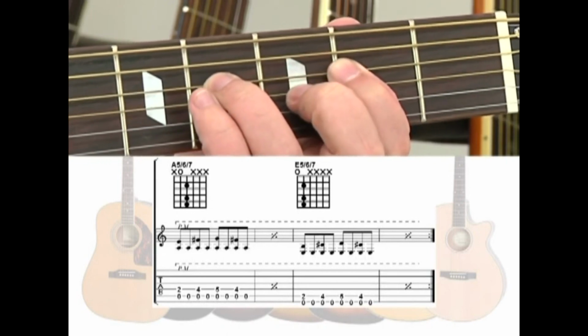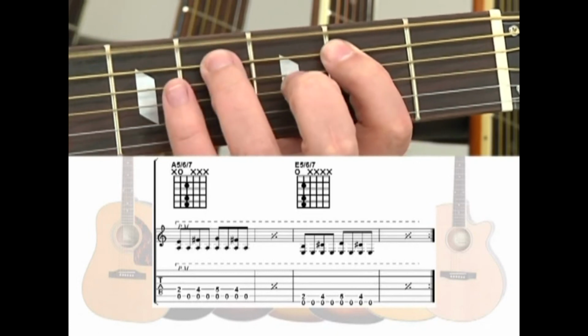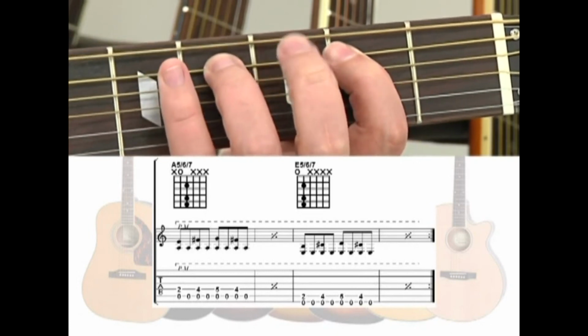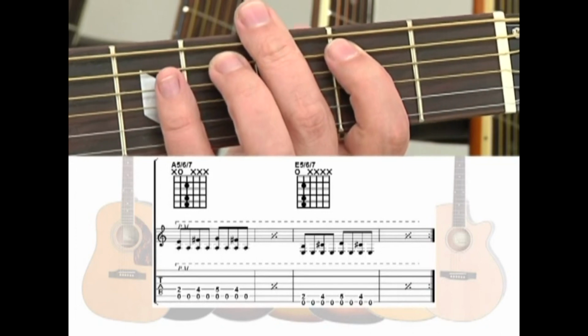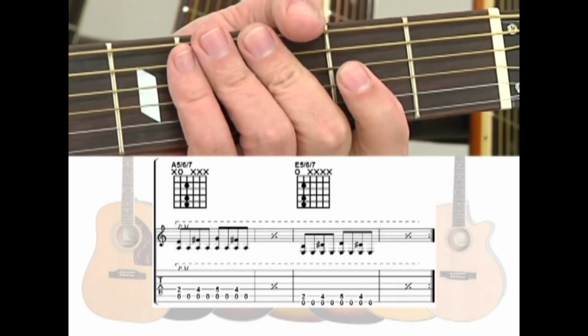Repeat a measure, then move everything up one string to the E rhythm. 1 and 2 and 3 and 4 and. Repeat the E rhythm, then repeat the whole song starting with A. Here it is at tempo.